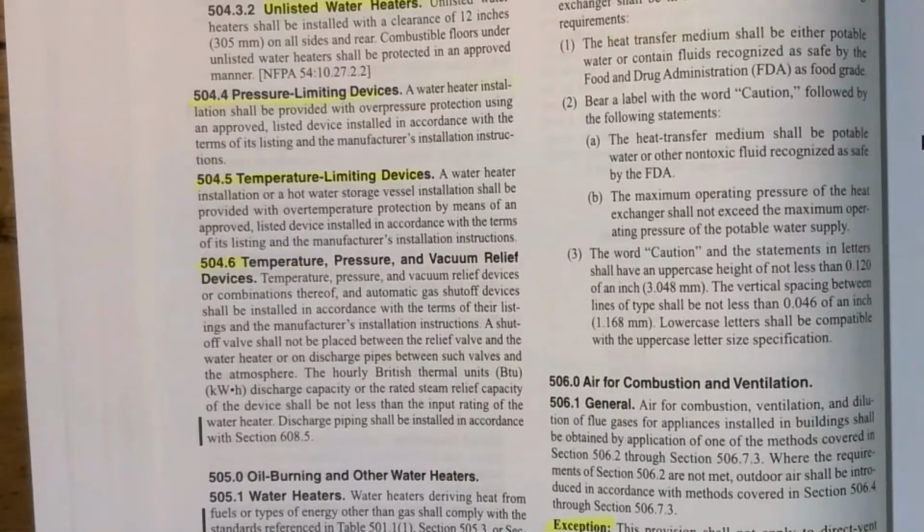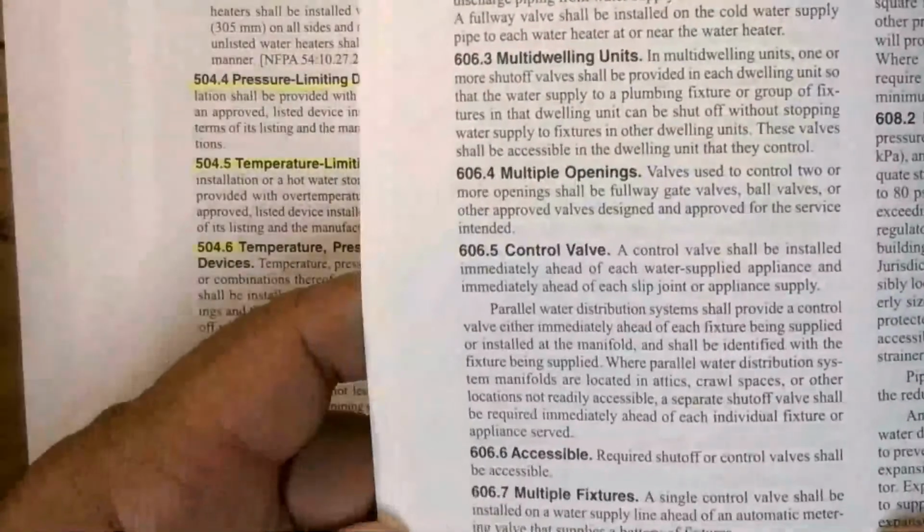The hourly BTU or British thermal unit discharge capacity of the rated steam relief capacity of the device shall be not less than the input rating of the water heater. Discharge piping shall be installed in accordance with section 608.5. If you'd like, we could go over to section 608.5 and discuss it briefly as to what we can and cannot do and how we can do it. So let's go ahead and cruise over to 608.5.